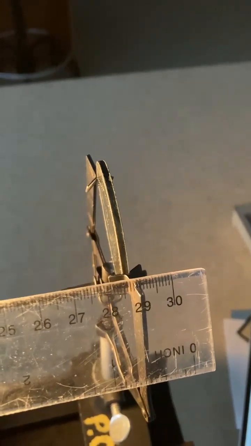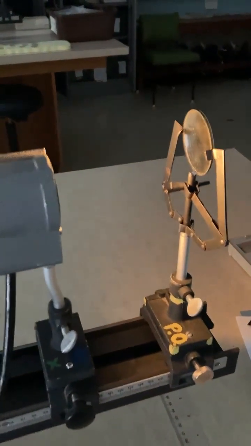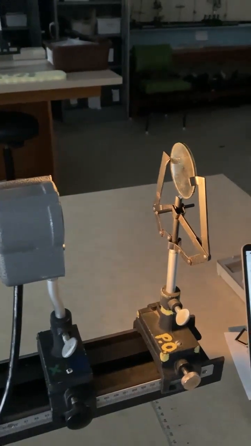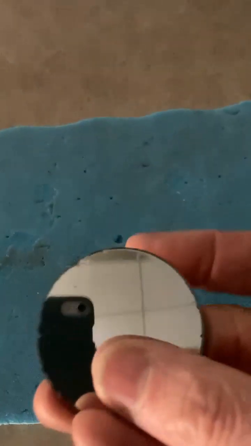Take it back, 28.6 centimeters. 28.6 centimeters for the image distance. Now you can use the measured object and image distances to calculate what the focal length and power of this mirror are. In the fourth activity, we'll turn our attention to the convex negative mirror.